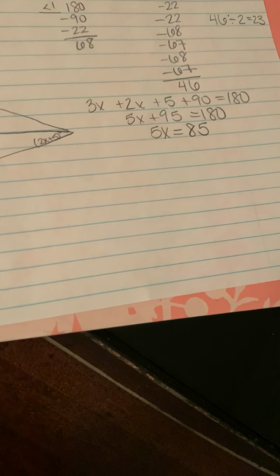Combine like terms, I get 5x plus 95 equals 180. Subtract the 95, 5x equals 85. And divide by 5, x equals 17.